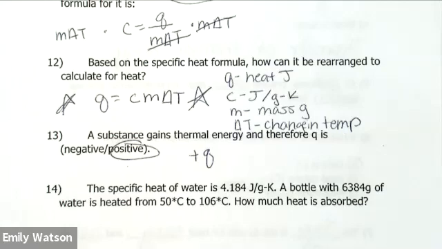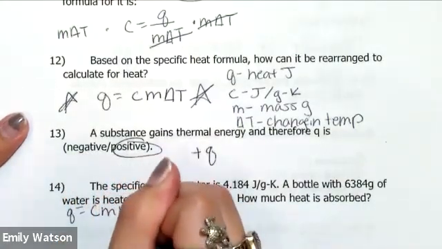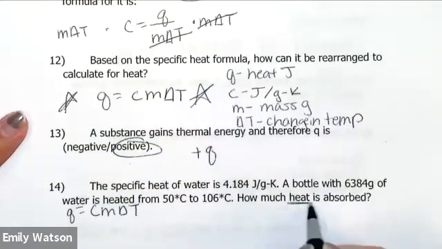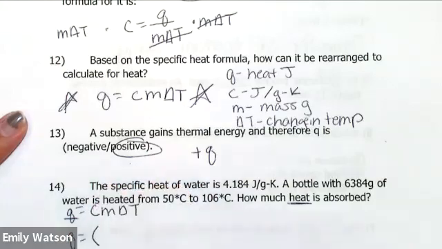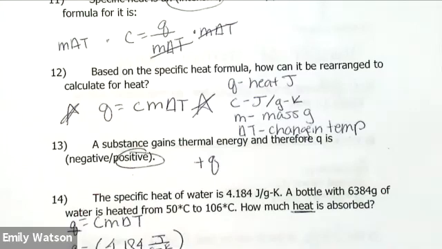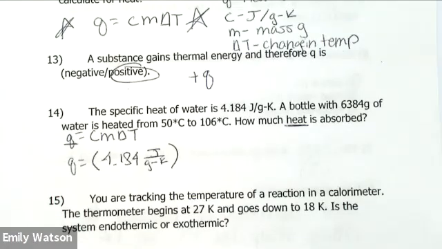What equation are we going to use? Yes, so we're going to use CMAT. So we're trying to find heat, right, which is Q. What's our specific heat? 4.184 joules per grams Kelvin. I'm going to do something weird with the units, okay? I'm going to warn you guys. I'm doing something weird because I want you guys to see how they cancel out. You do not have to write them like this. I'm just doing this as a visual.